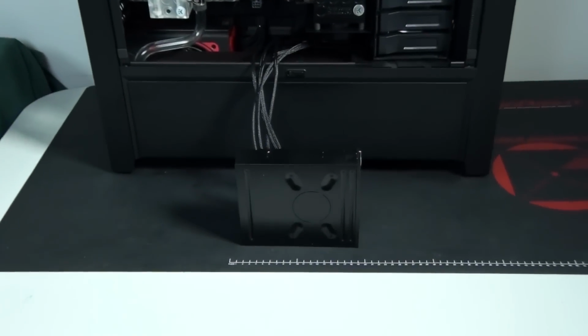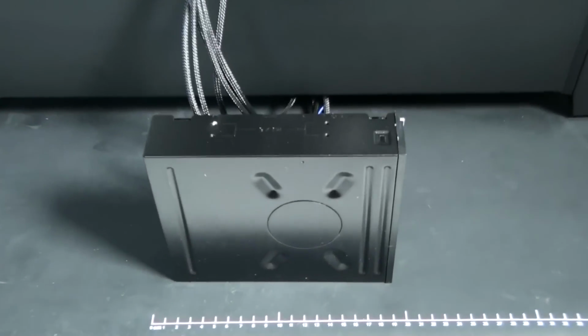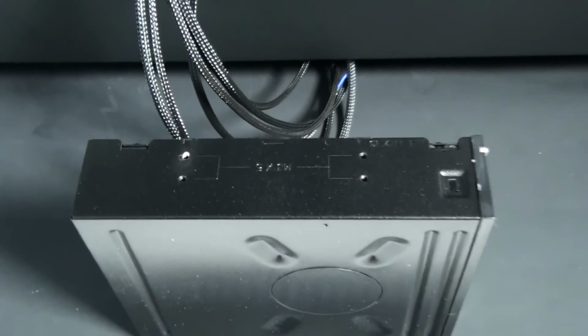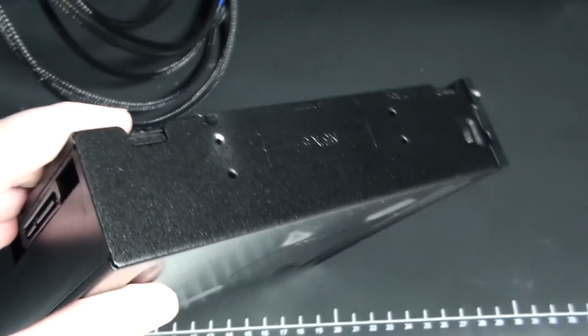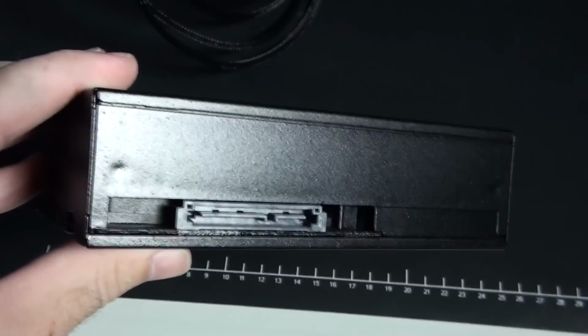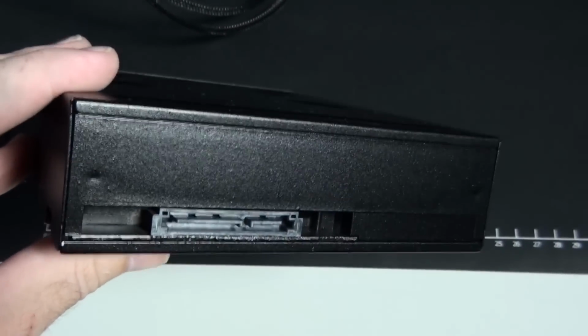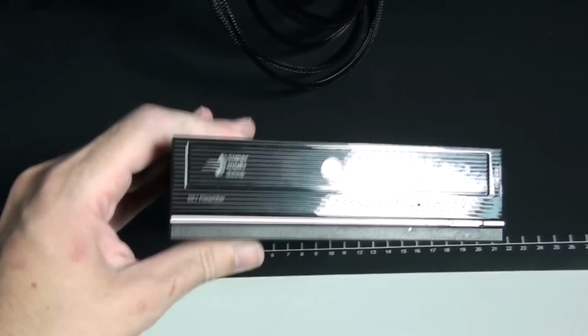Those of you that have seen a lot of my builds will know that I almost never install optical drives, and I certainly never install them into my own builds because I only ever use an optical drive maybe once or twice a year, so I prefer to have an external optical drive. But one was requested for this build, so I've painted it black. Obviously it's a big improvement and it's going to blend in nicely.